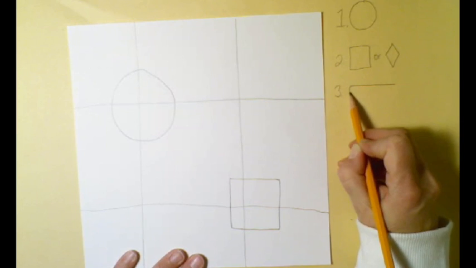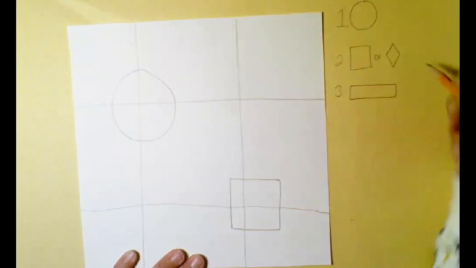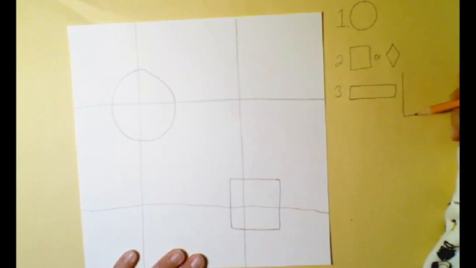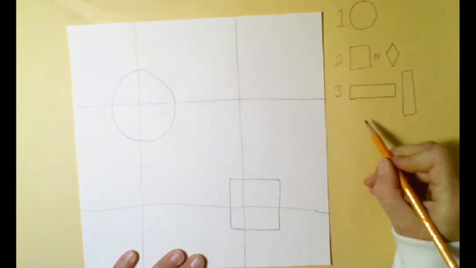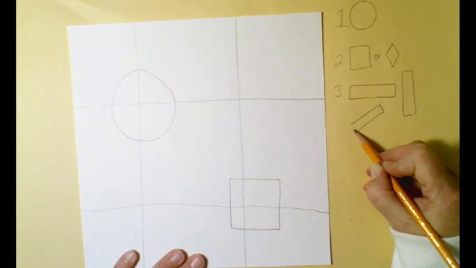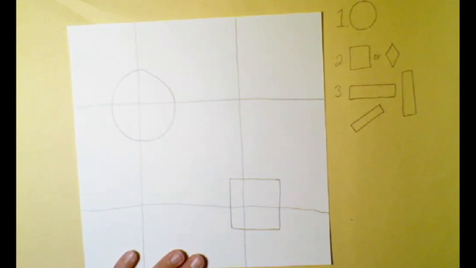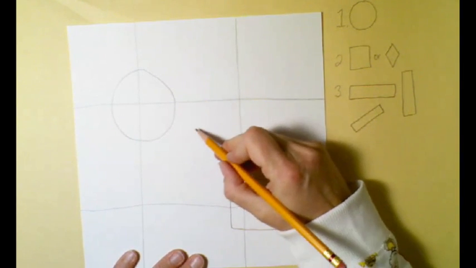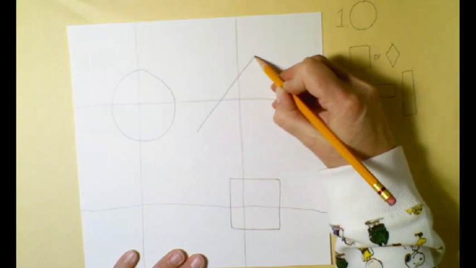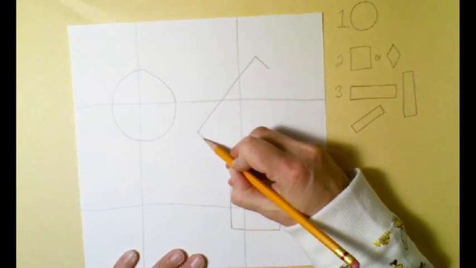The third shape we're going to do is a rectangle, a long skinny rectangle. It can be horizontal or vertical or even diagonal. I think I'll make a diagonal one in this area.